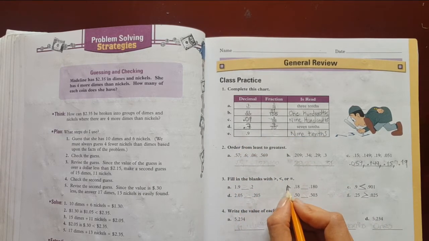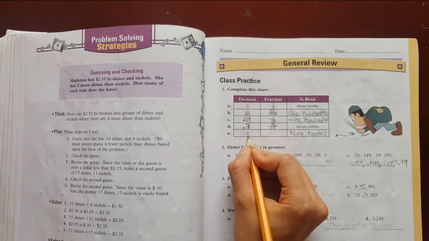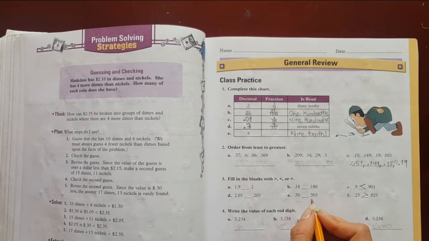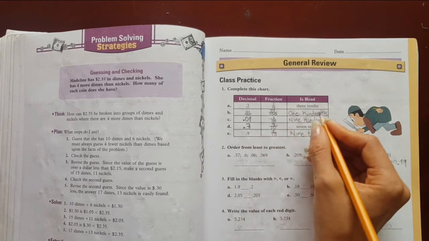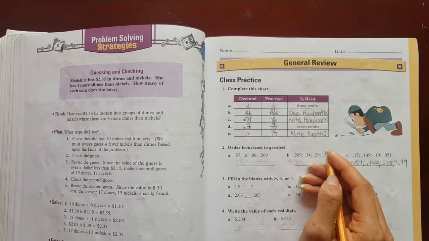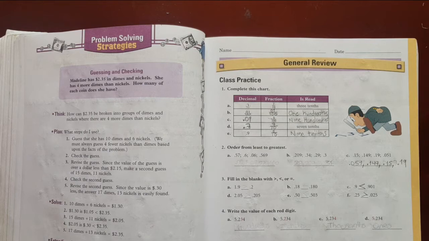Right? And here, 0.9 as a fraction, guys. Como fracción, it is 9 over 10. Yes. ¿Y cómo se lee? 9/10. Right? Very good. Yes, did you finish to write it down?